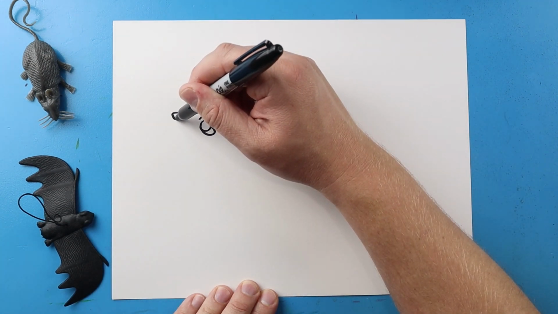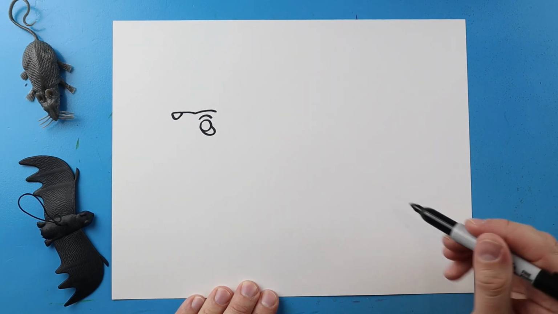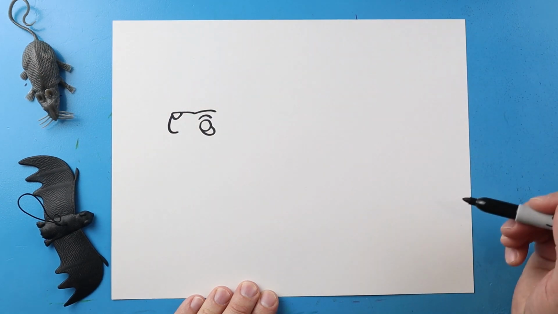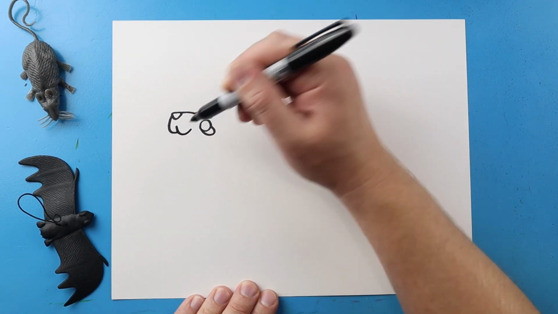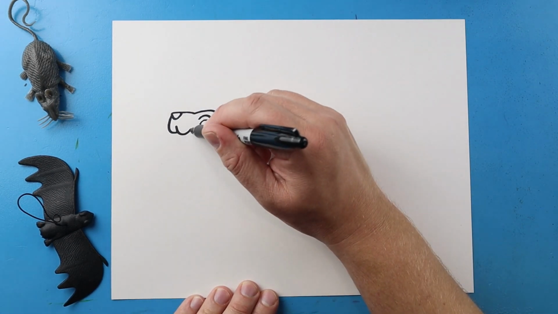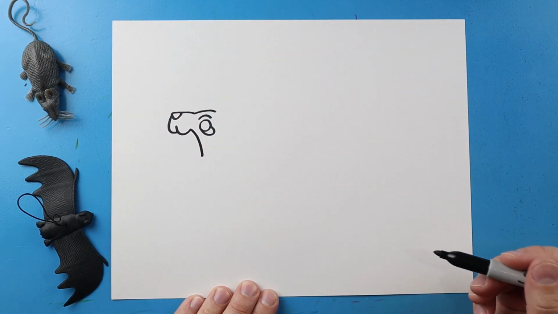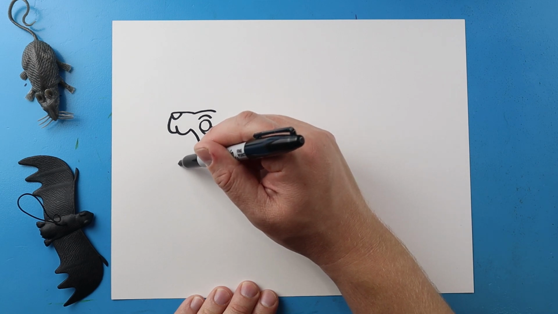Then for the nose, let's draw a line that goes down and up, kind of like a triangle. Right here, we're going to go down and then up like this. And then down and then up here. Now for the mouth, let's bring this line down. Then let's go over.